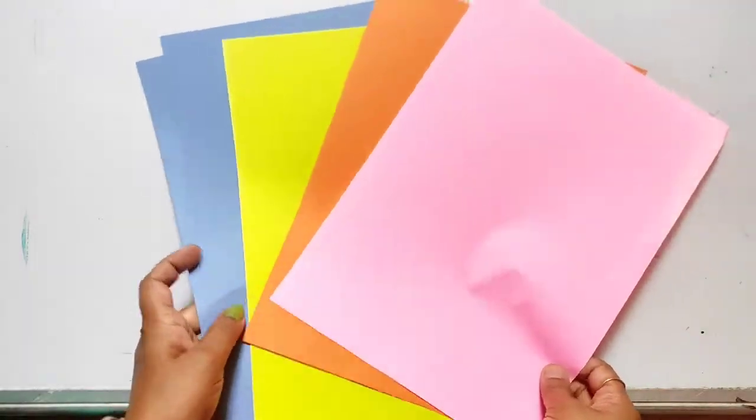Today I am going to make an articles chart. After making this project, I will show you how to explain this project. So let's start.